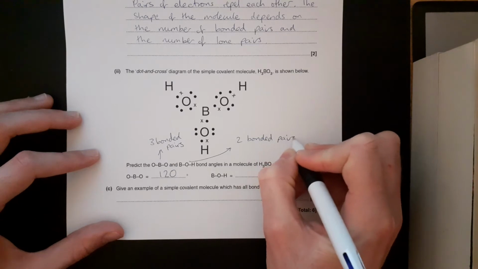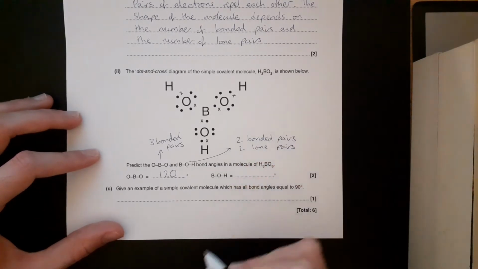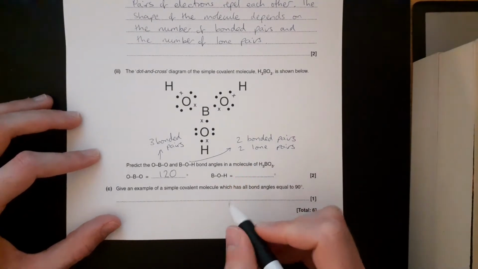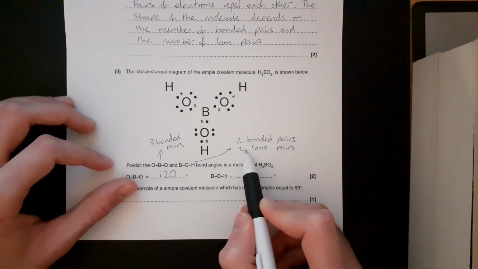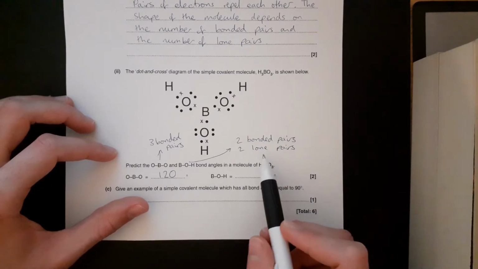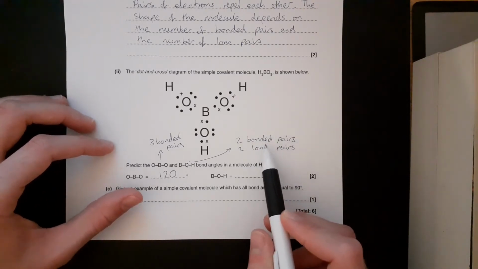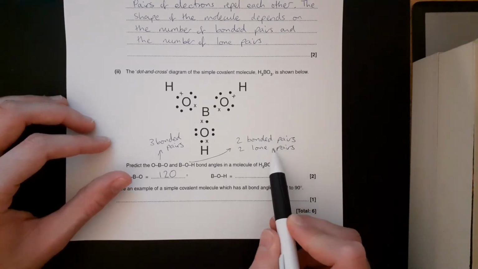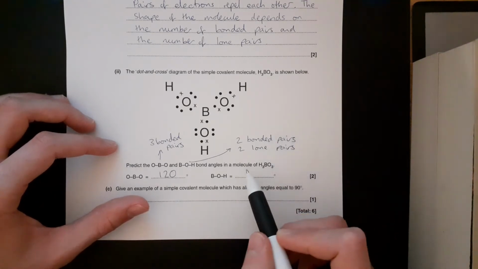And then again, it's just a case of, have you learned, if I've got those pairs of electrons, what shape is it going to be? If we have 2 bonded pairs and 2 lone pairs, then we've got 4 pairs of electrons in total. So we'd expect it to be based on a tetrahedral structure. But remember, lone pairs repel more strongly than bonded pairs. So therefore the bond angle is going to be reduced a little bit. If it was tetrahedral, we'd expect the bond angle to be 109.5.